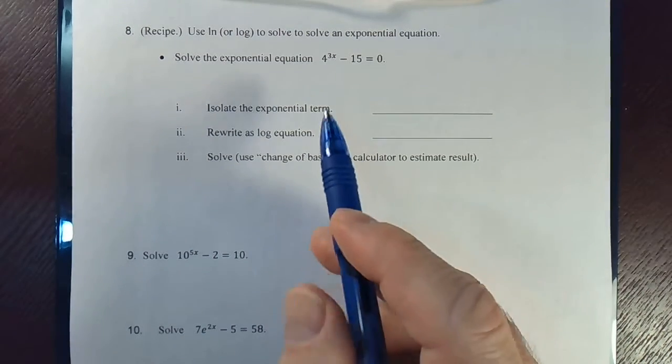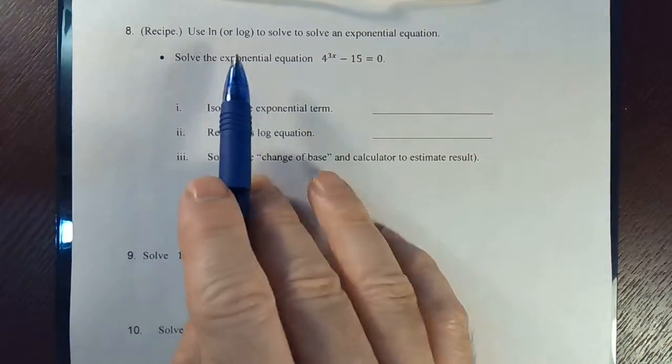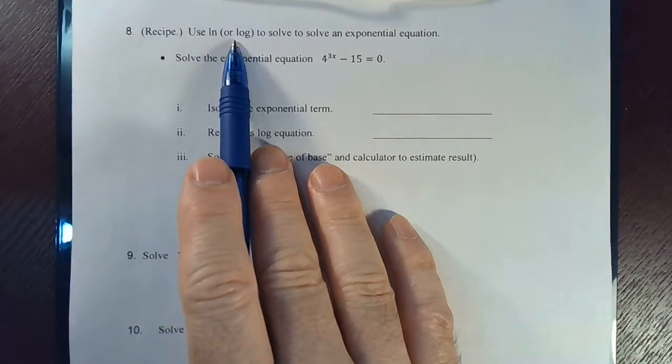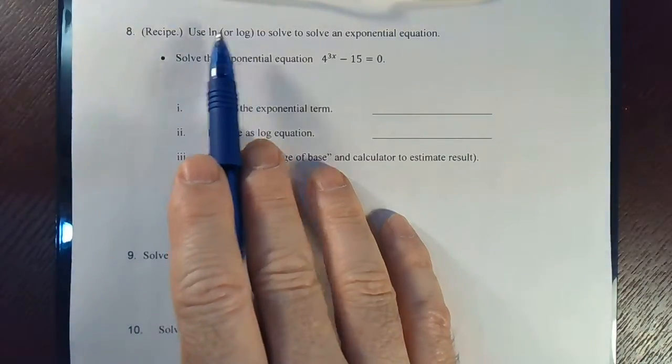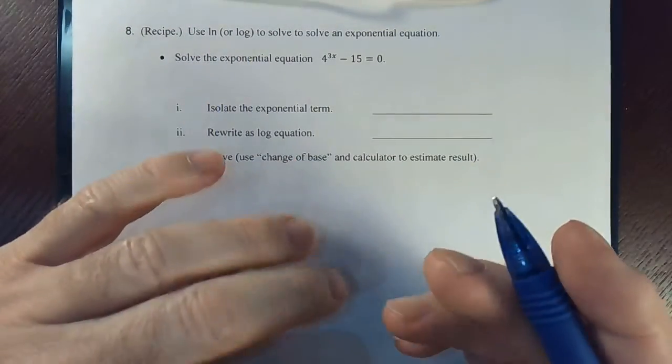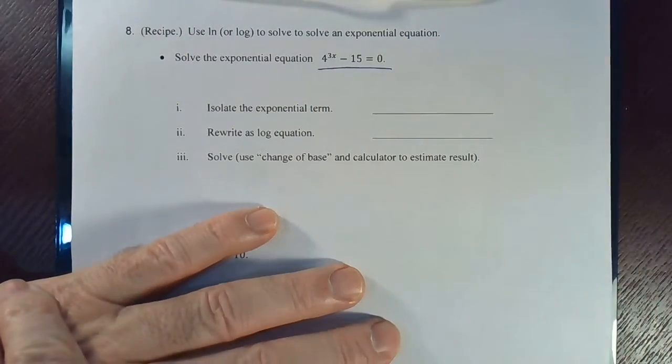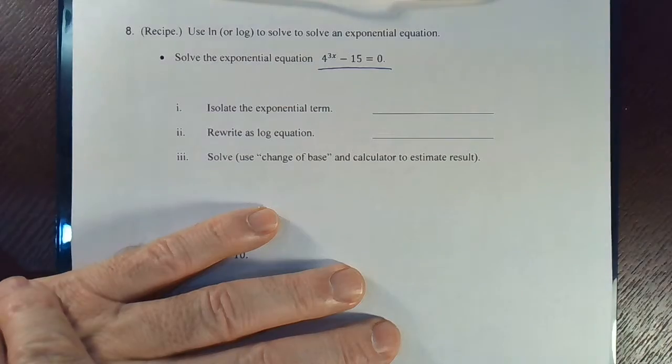Now let's take a look at how we can solve an exponential equation using either the ln or log. And then we'll end up estimating the number by plugging it into a calculator using the ln button or the log button. So we're going to solve this: 4 to the 3x minus 15 is equal to 0.